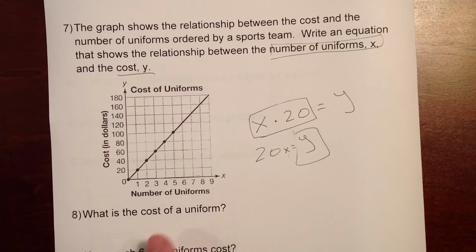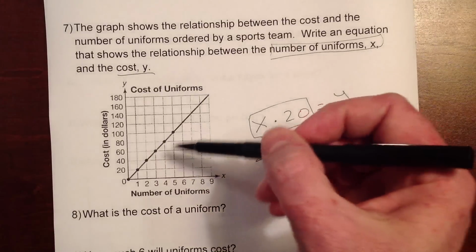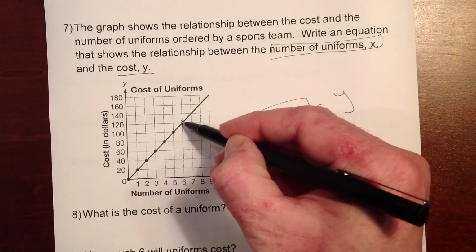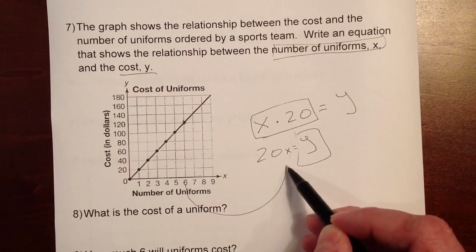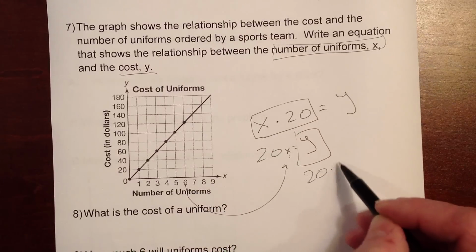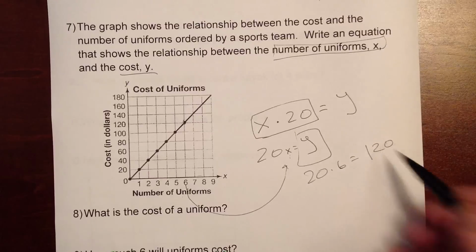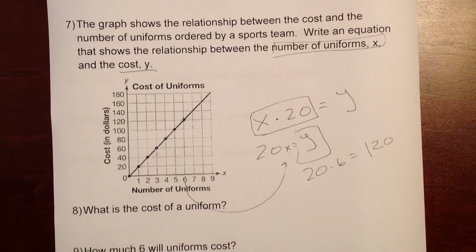So what is the cost of a uniform? It's $20. How much will 6 uniforms cost? Well, you can do that one of two ways. If you have a graph here, you can simply look. 6 comes up to right here. Will cost $120. Or you can simply plug that 6 into this equation here. 20 times 6 equals 120.